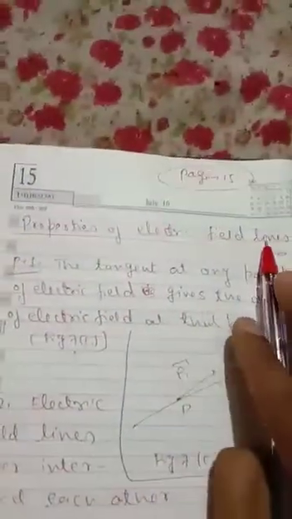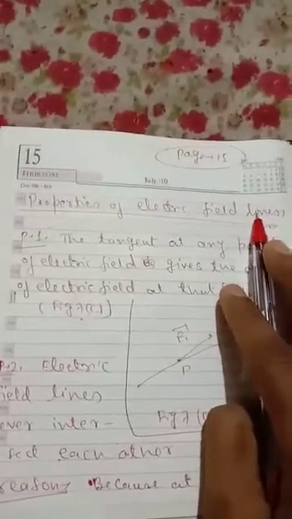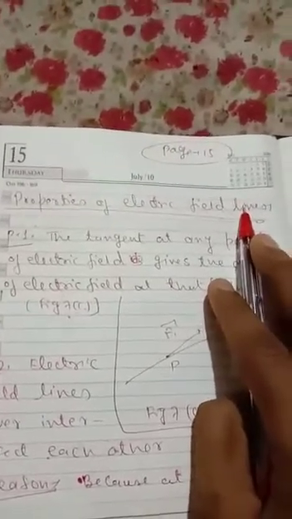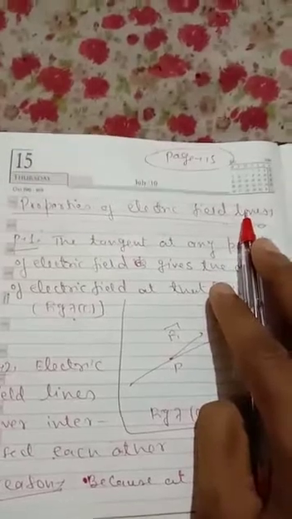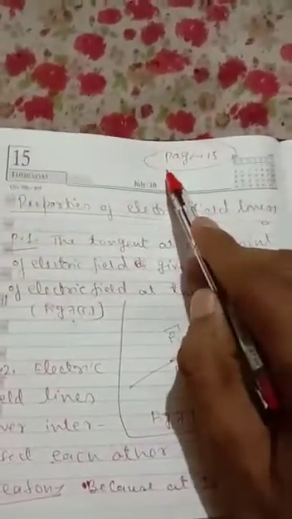Further, I am going to tell you about the properties of the electric field lines. This is a very big heading, and I am telling you this is one of the most important headings of this chapter, and also for future reference for the deep concepts of physics. Now come to page number 15, that is properties of electric field lines.